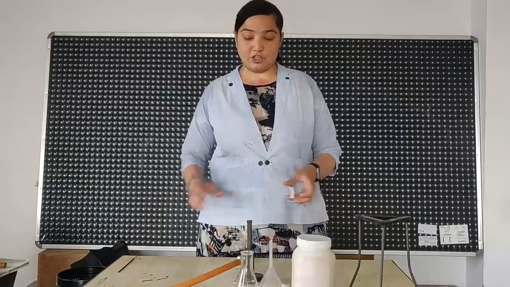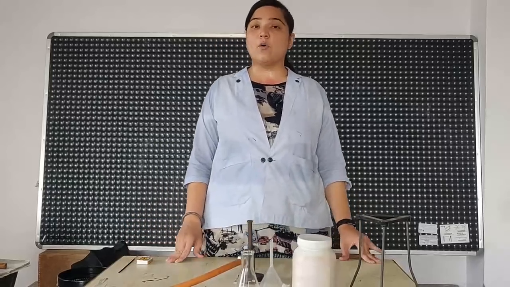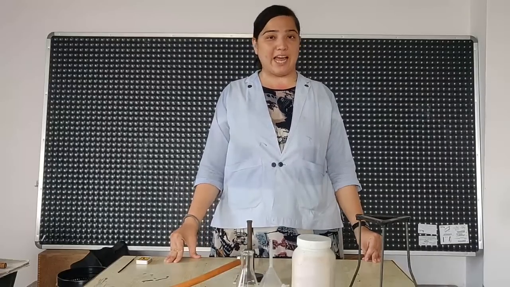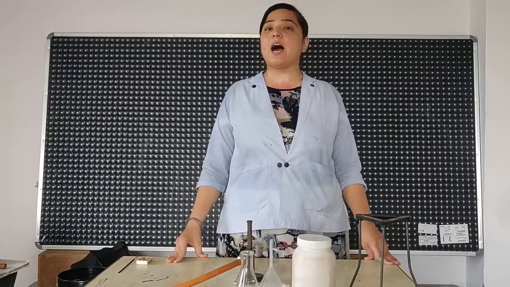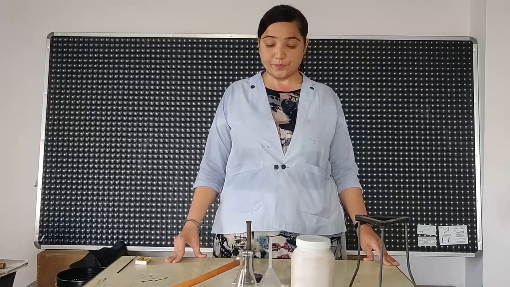In our today's session, we are going to see how naphthalene is subliming, and one by one we will see what things are needed for it.